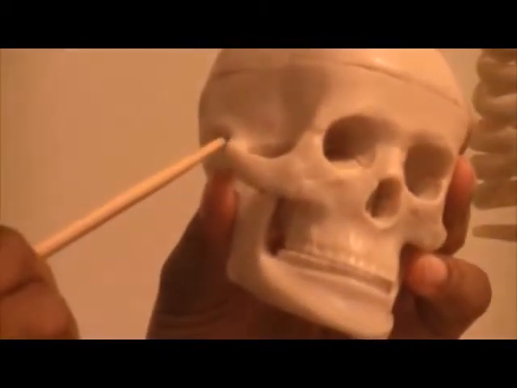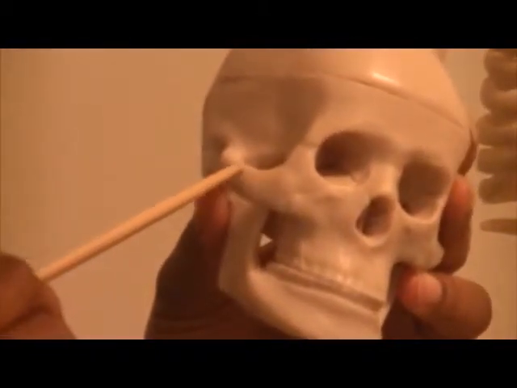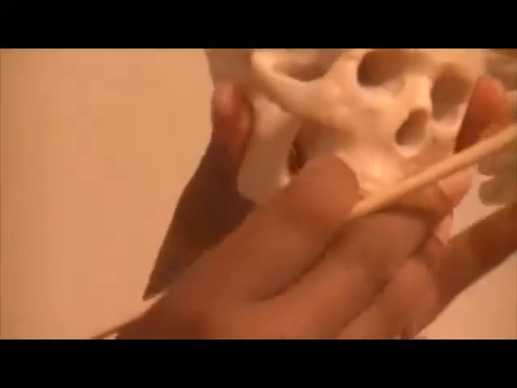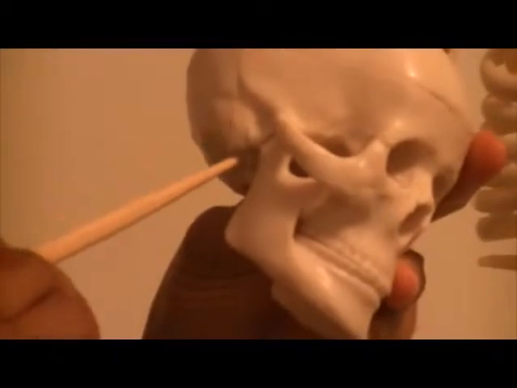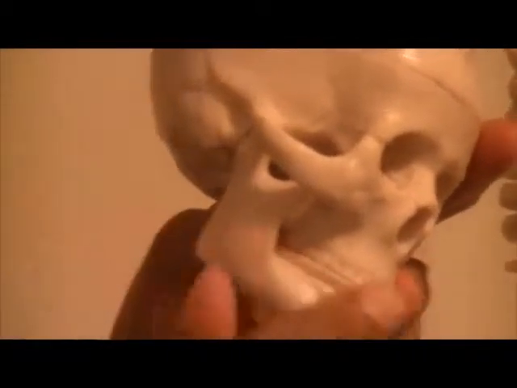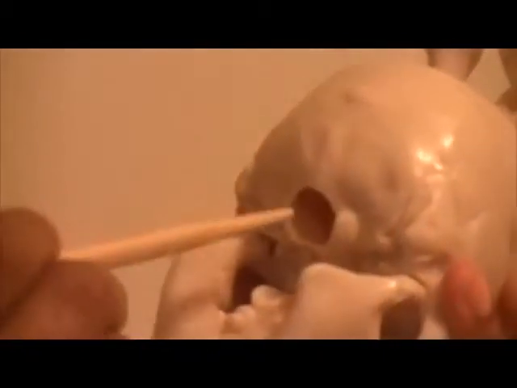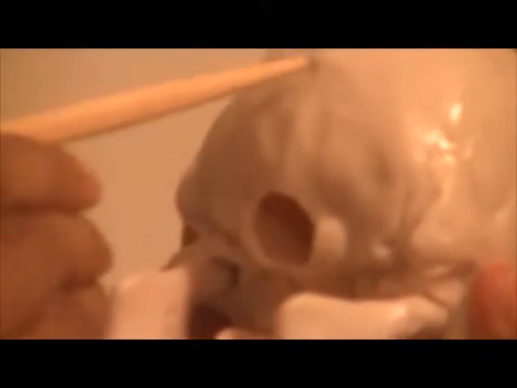Then here we have the zygomatic process, the mastoid process. This is the occipital bone. This is the foramen magnum. Right above that is the occipital protuberance.